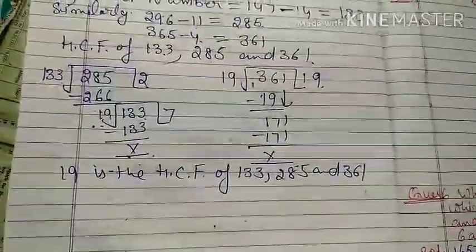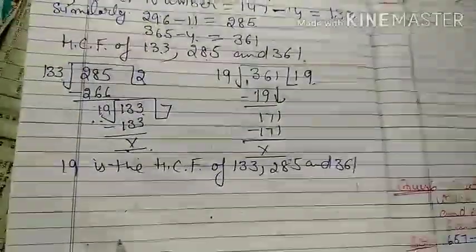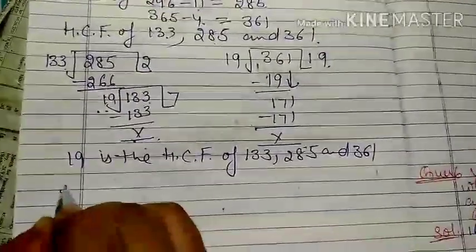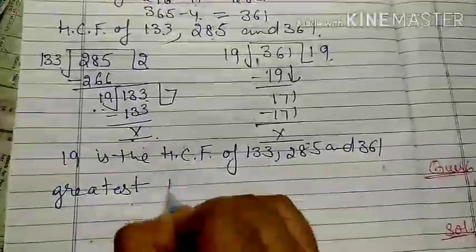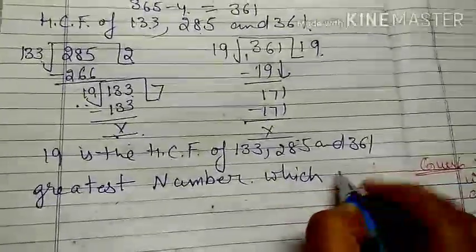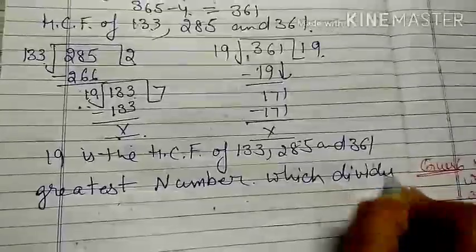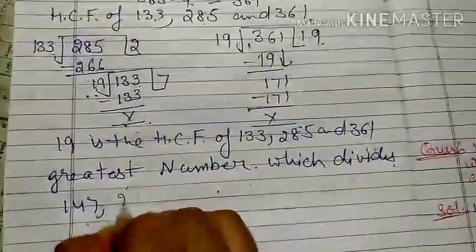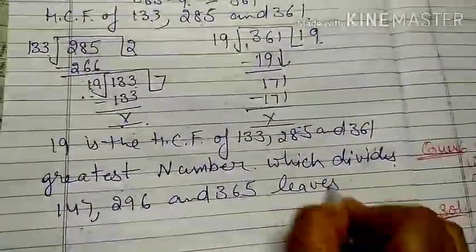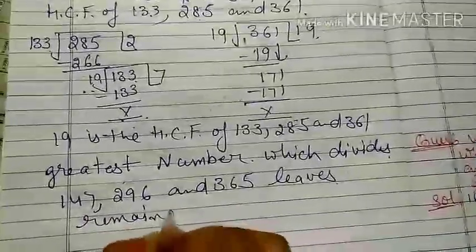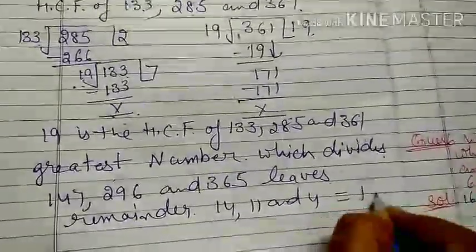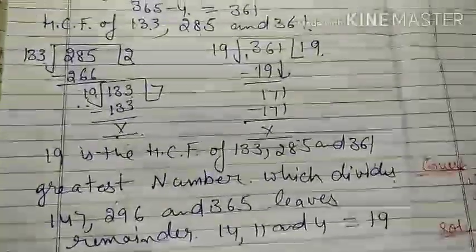So the greatest number which divides 147, 296 and 365 leaving remainders 14, 11 and 4 is 19. So that is the exact answer.